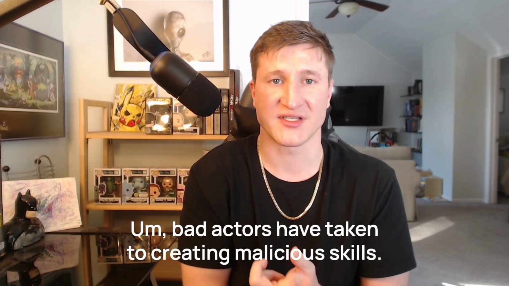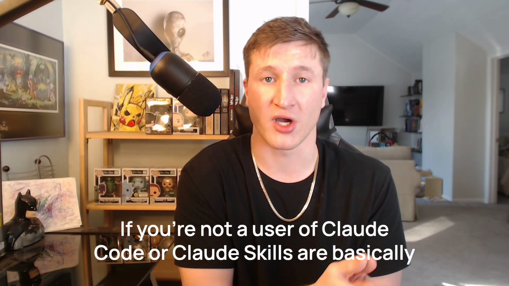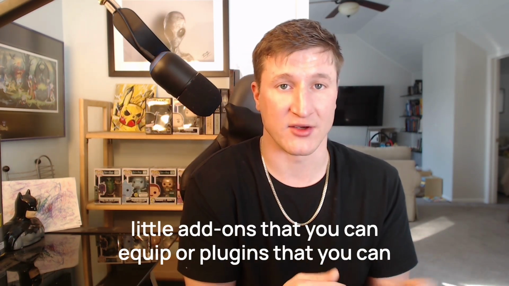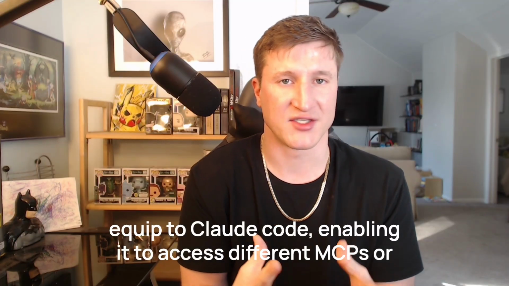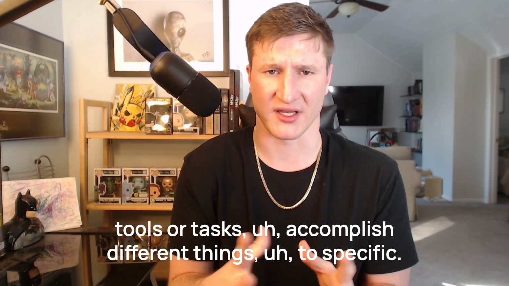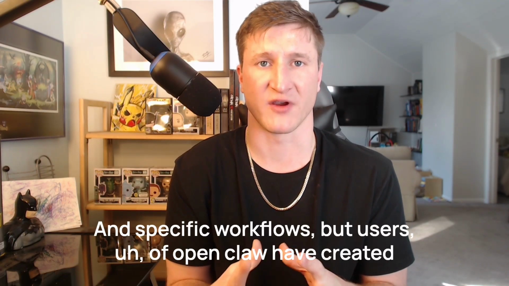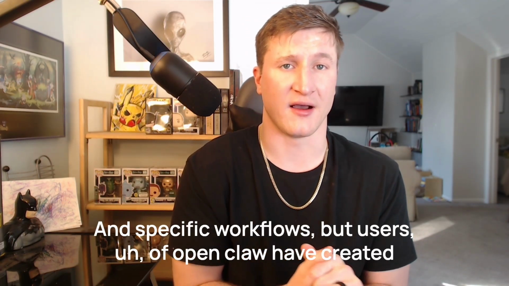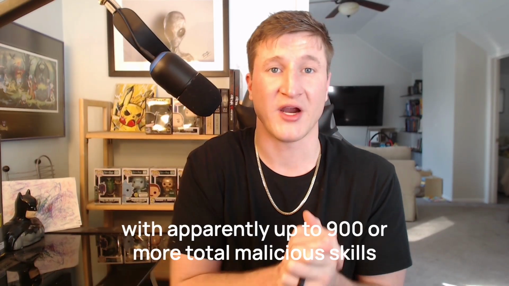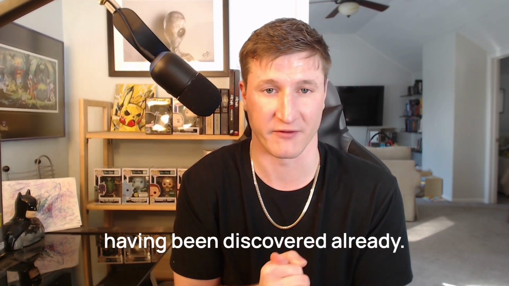Bad actors have taken to creating malicious skills. If you're not a user of Claude Code or Claude, skills are basically little add-ons or plugins that you can equip to Claude Code, enabling it to access different MCPs or tools or tasks, accomplish different things and specific workflows. But users of OpenClaw have created malicious skills on the Claw Hub, with apparently up to 900 or more total malicious skills having been discovered already.